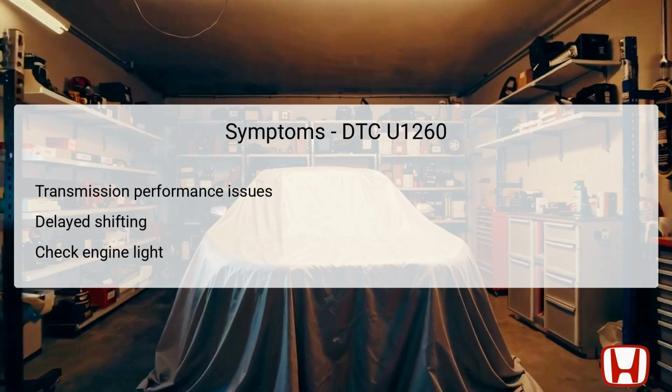Symptoms associated with the U1260 DTC will typically manifest as noticeable transmission performance issues. Drivers may experience delayed or harsh shifts due to improper fluid circulation, resulting from the auxiliary pump not functioning as intended. There may also be indications of the vehicle entering a limp mode, where power delivery is restricted to prevent further damage to the transmission.